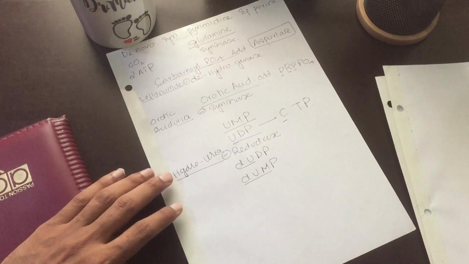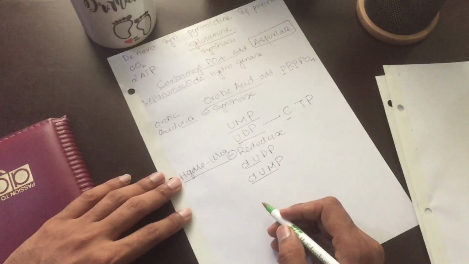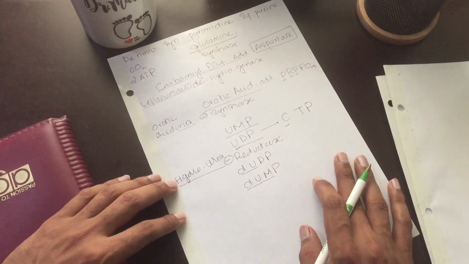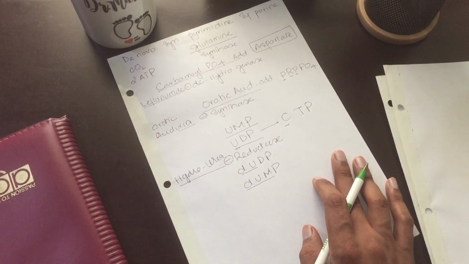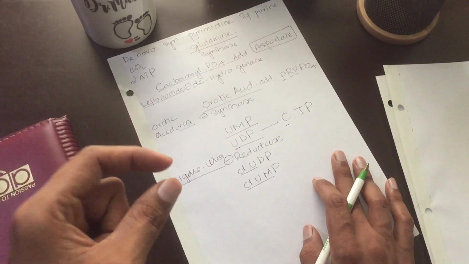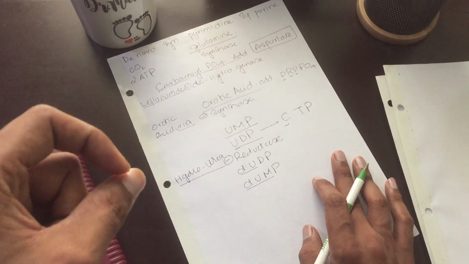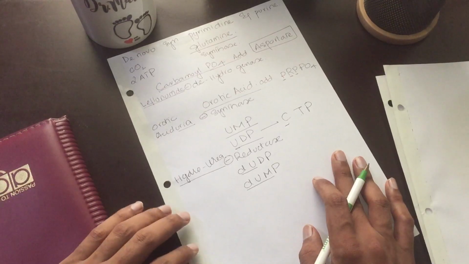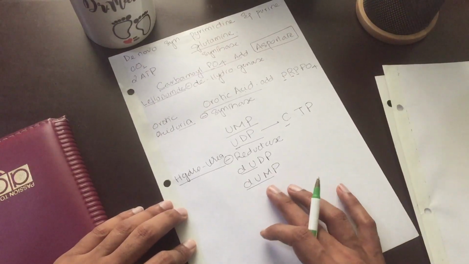For thymidine, we know that by methylation of the uridine or uracil we can make thymidine, because in thymidine, the THYMI, we have the methyl group, which I will describe later on.